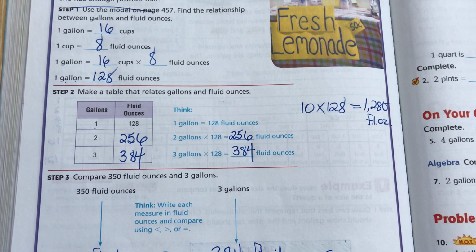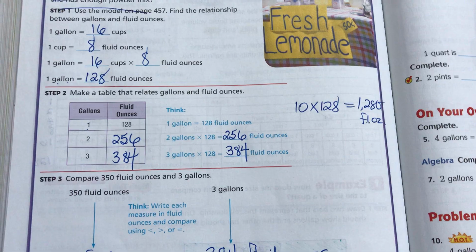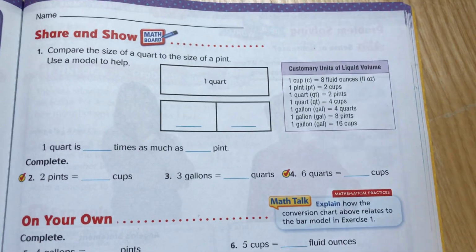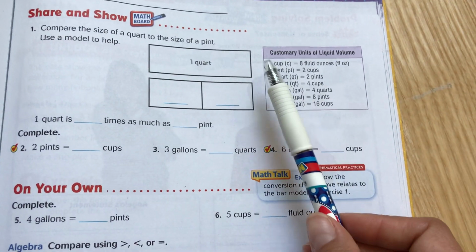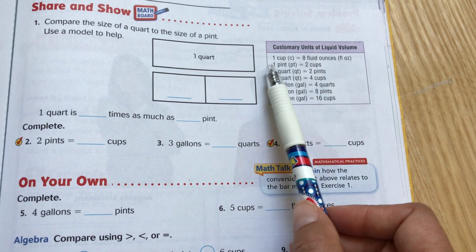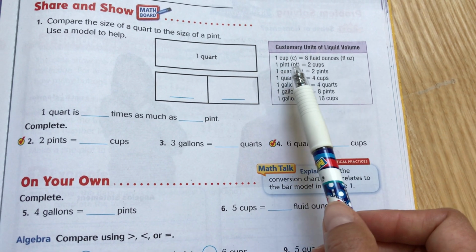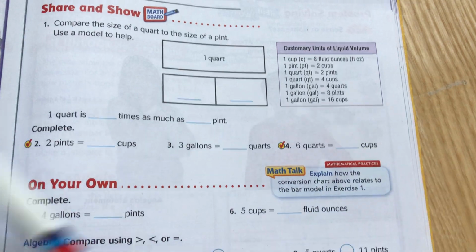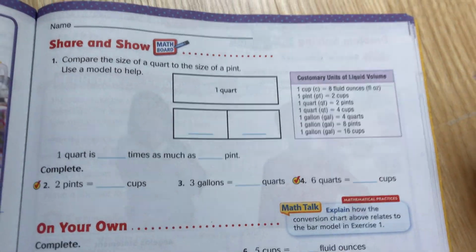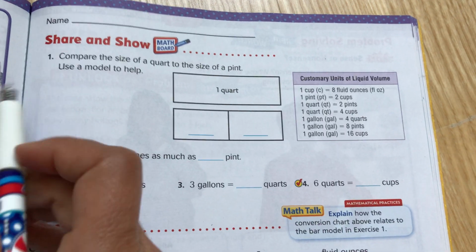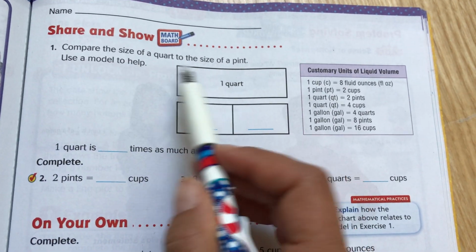Remember, you don't need to memorize this whole table. As you can see, they give you a little reminder table of the relationships between cups and fluid ounces, pints, cups, quarts, pints, quarts, cups, gallons. Sorry, it's a little bit confusing with liquid volume, but don't worry about it too much. Don't stress it.